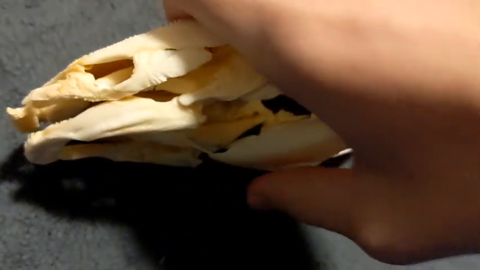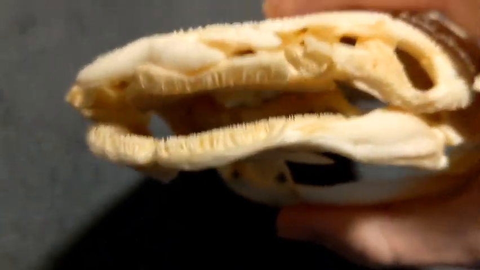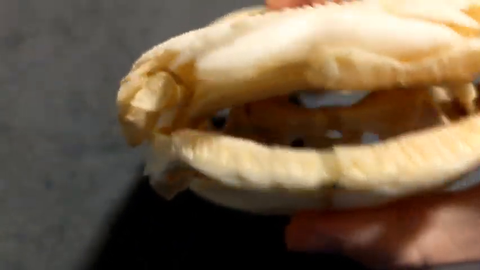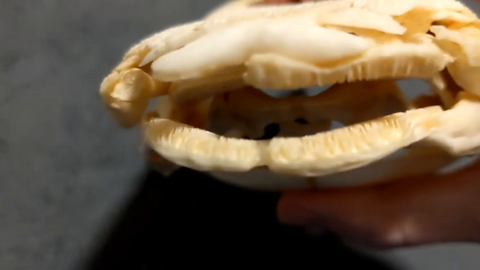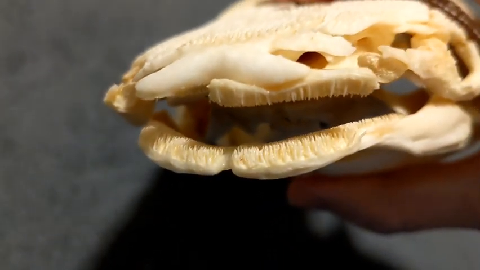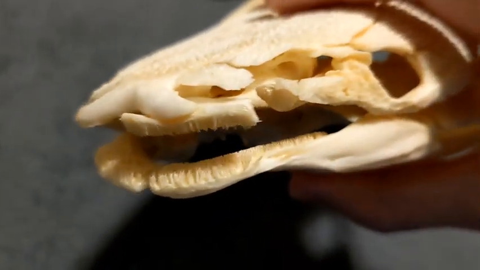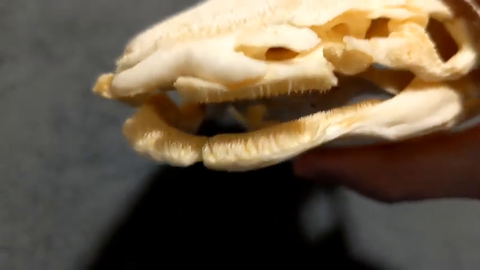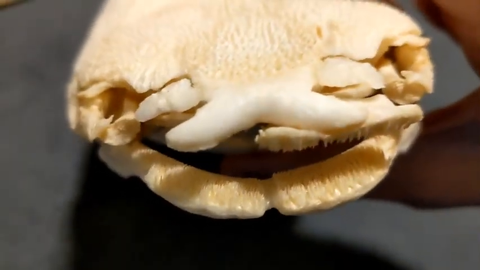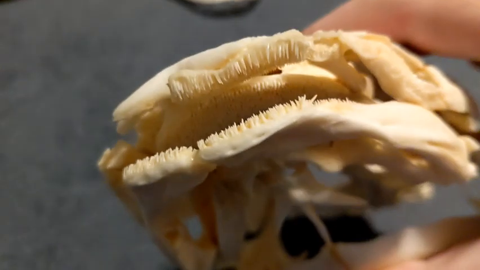Then we have the dentary, which is the bottom jaw. This one has all of these teeth here. It's missing some on the right side of it, on the fish's right side. But anyway, it has all these teeth. They're very sharp, and there's so many of them. It has whole tooth pads, and then the ones on the roof of the mouth.